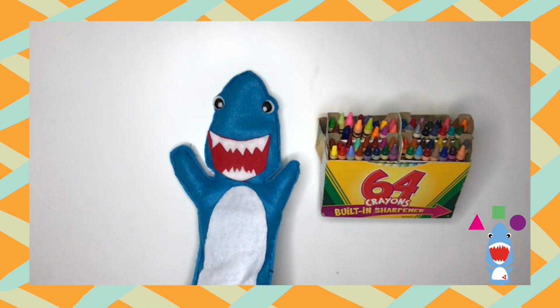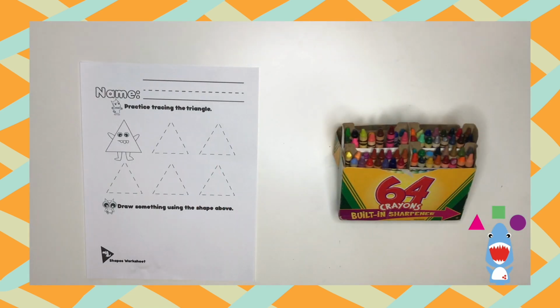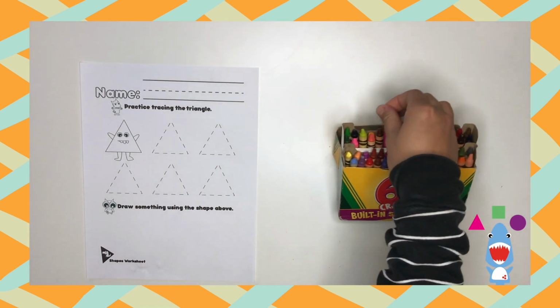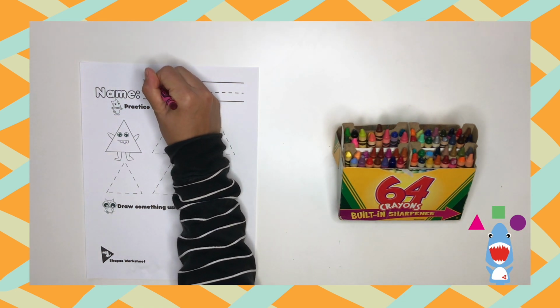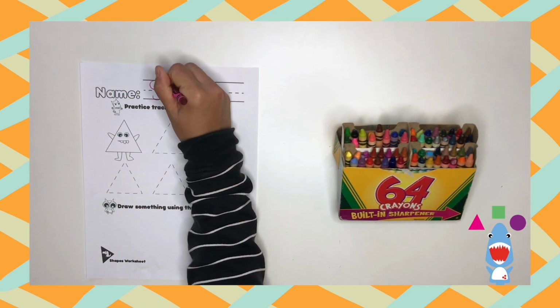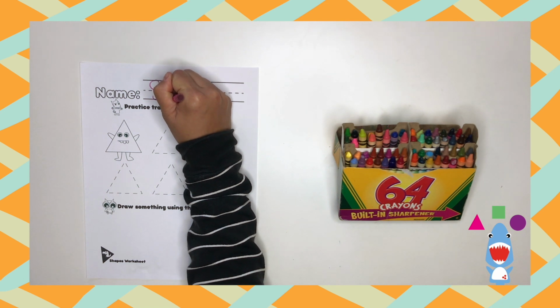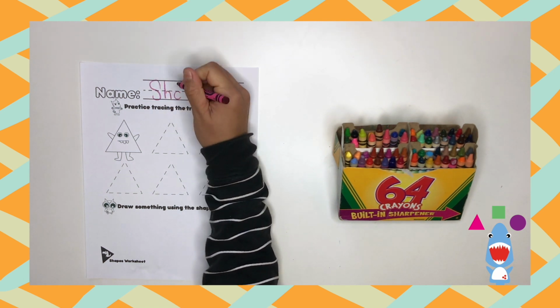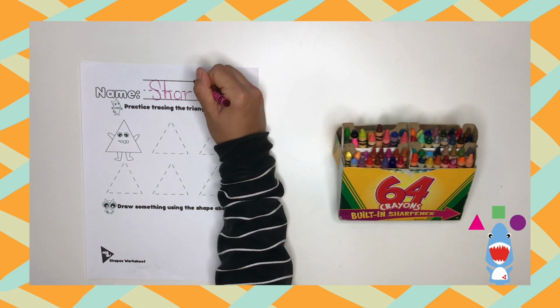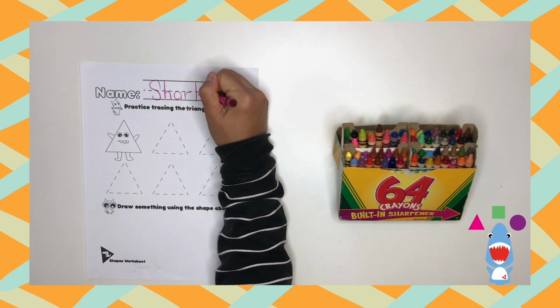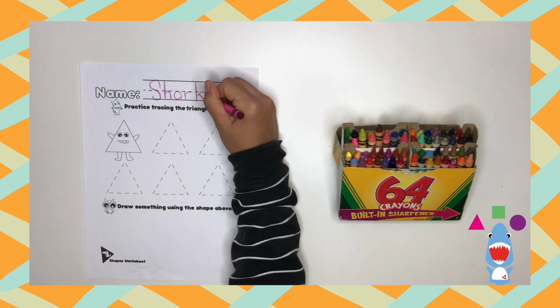Are you ready? You got this. First and always, let's write our names. I chose a violet color. What color did you choose? Oh man, I love that color. By the way, you dinos are doing so great at writing your name every week.